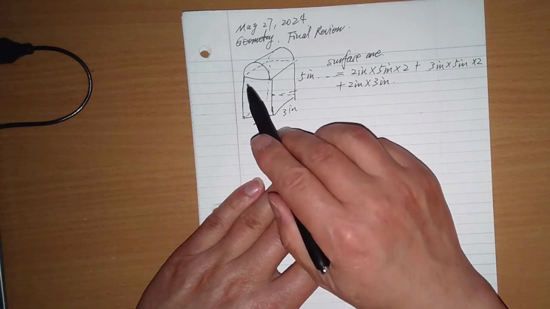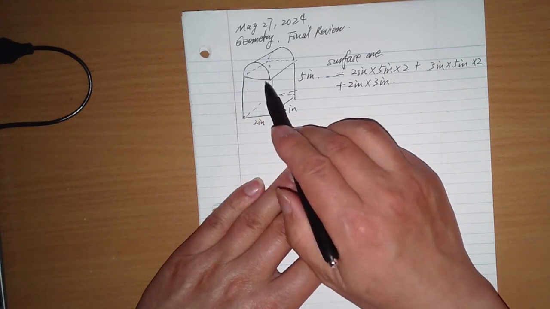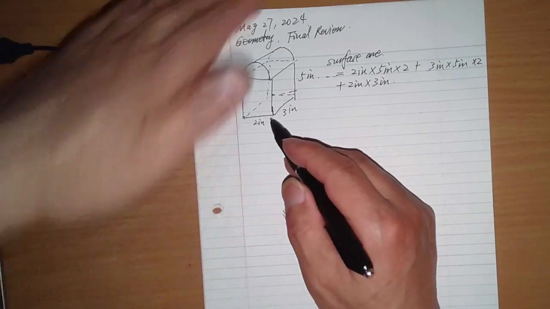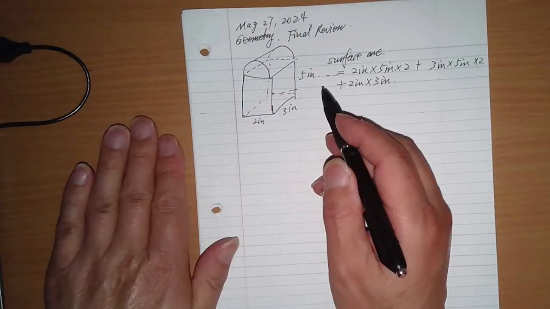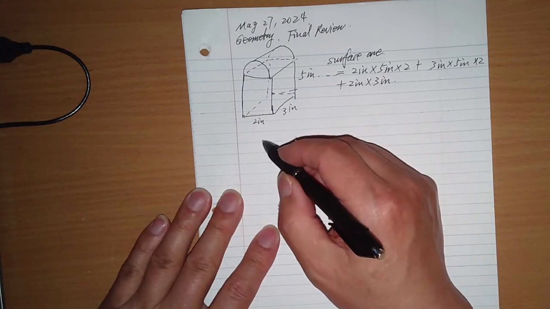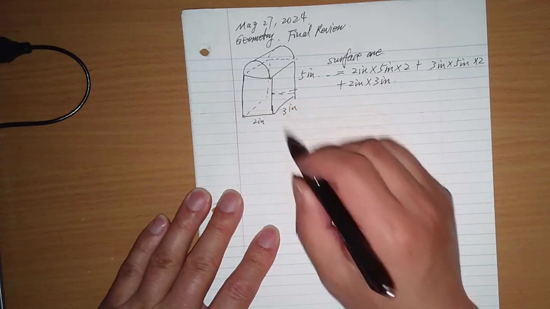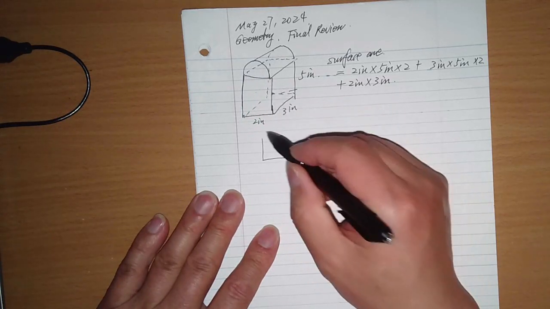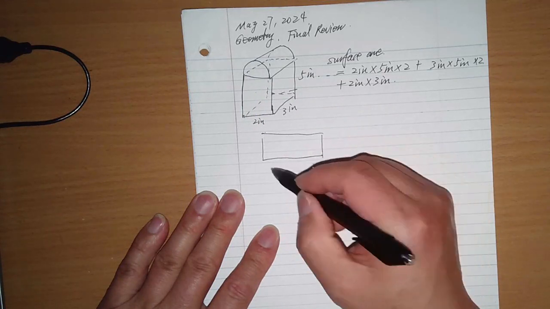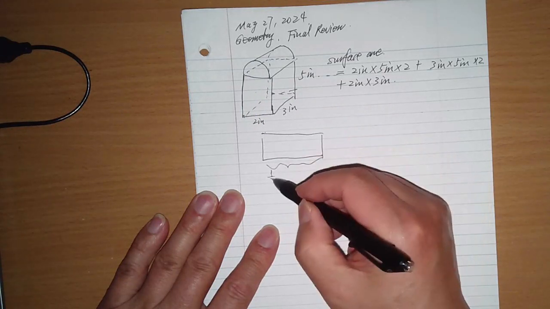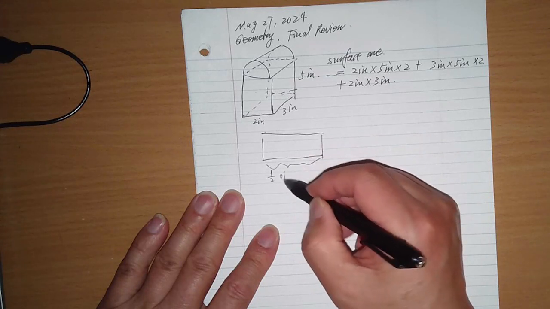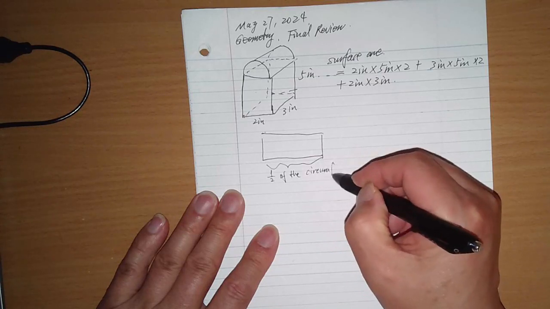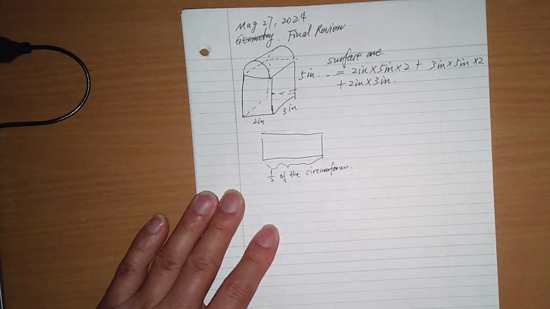Okay, and then the top side is a little bit challenging. Again, if you press this all the way, that would be the half of the circle. So this would be half of the circumference.